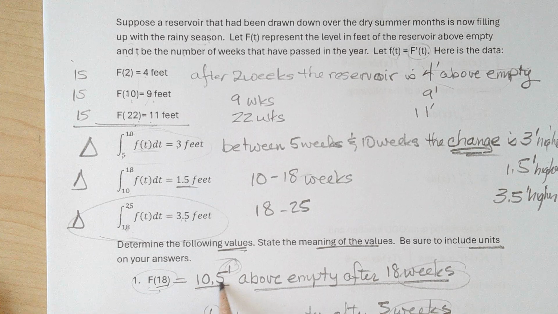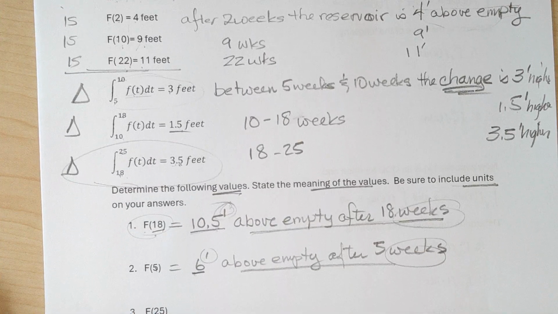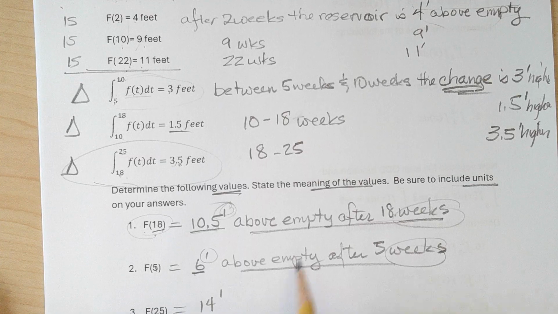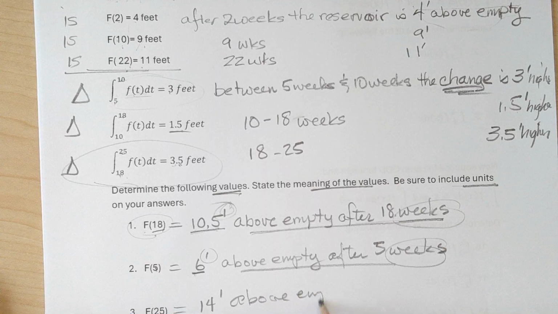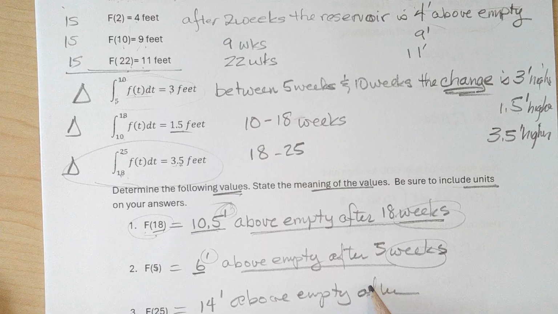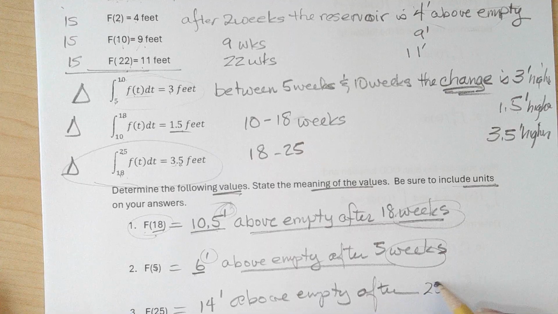So 10.5 plus 3.5 is 14. It's 14 feet above empty after 25 weeks.